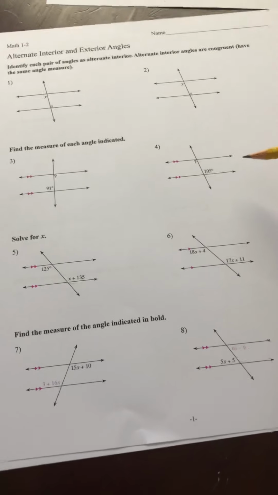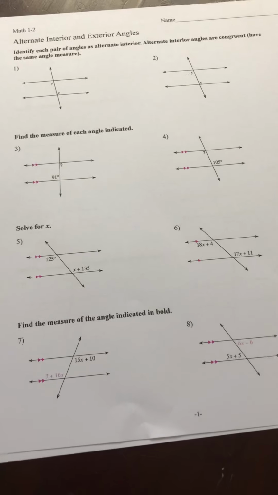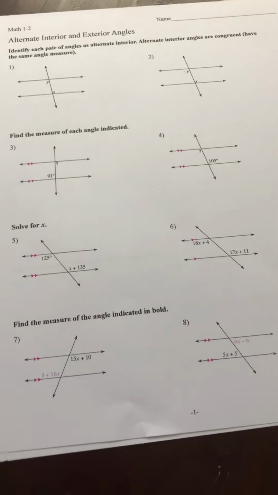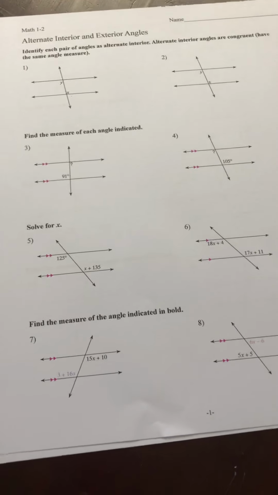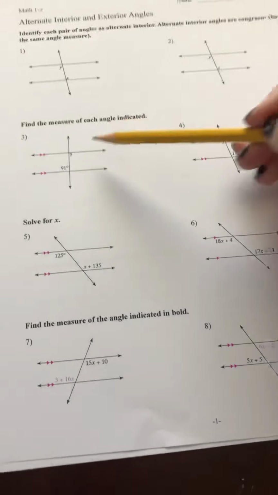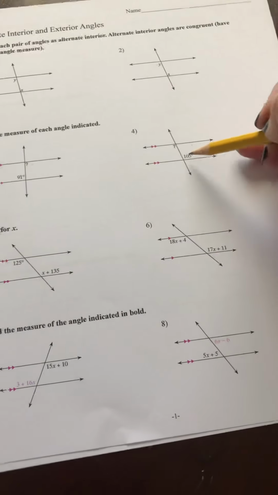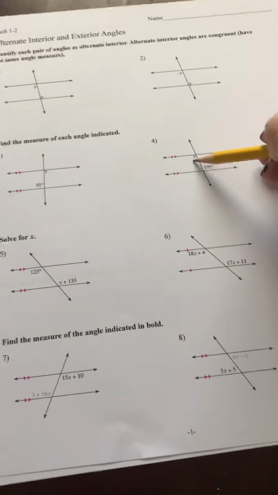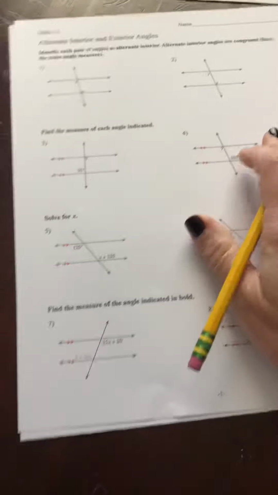3 and 4, you're just telling me the angle measure of where the question mark is. So again, alternate interior, the angle measures are the same, they're congruent. So I know if this one's 91, this one's also going to be 91. I know if this one's 105, this one's also going to be 105 because they have the same measure. Okay, so that's 3 and 4.